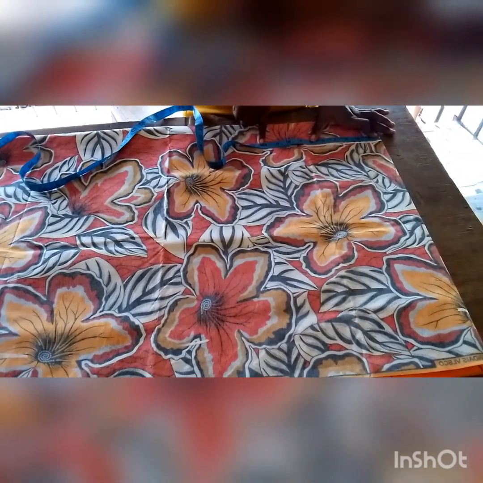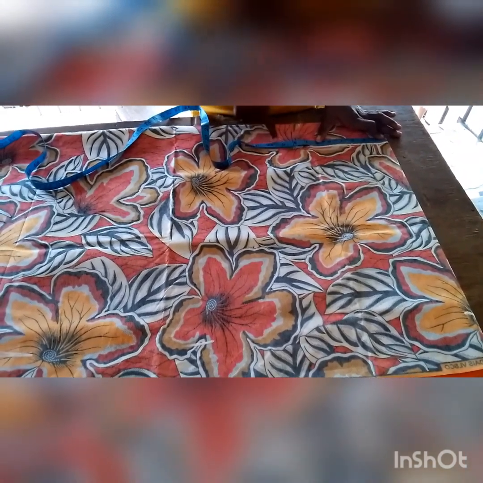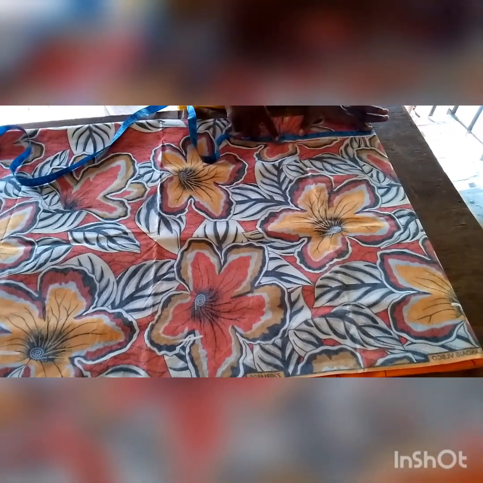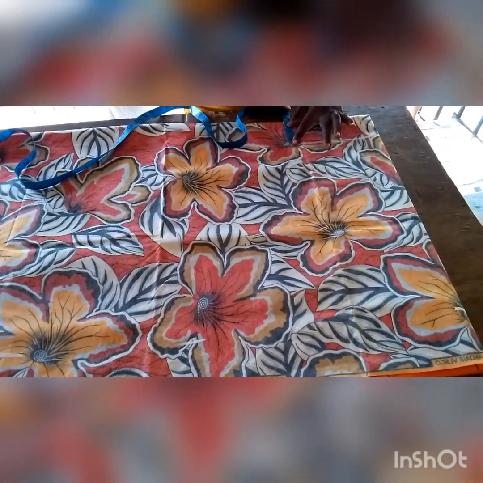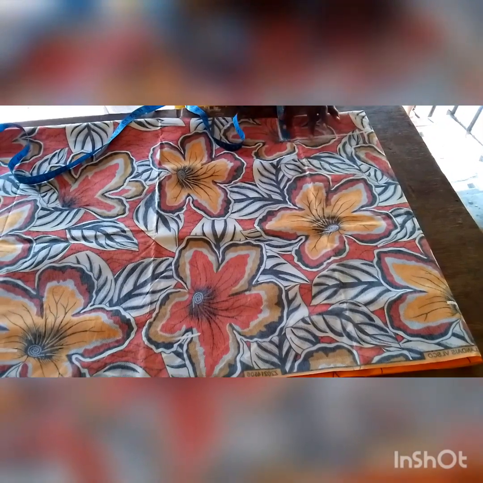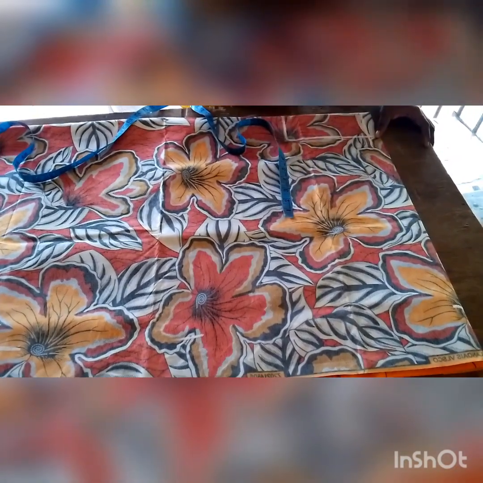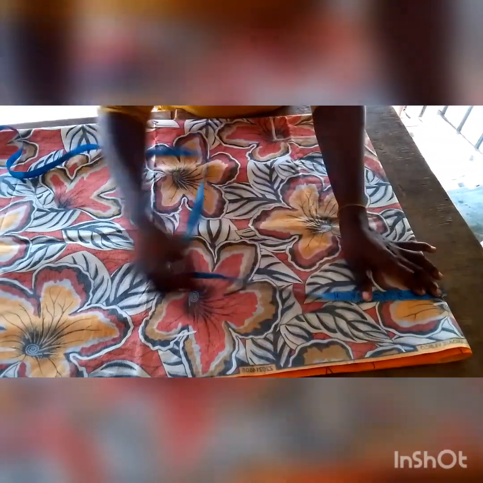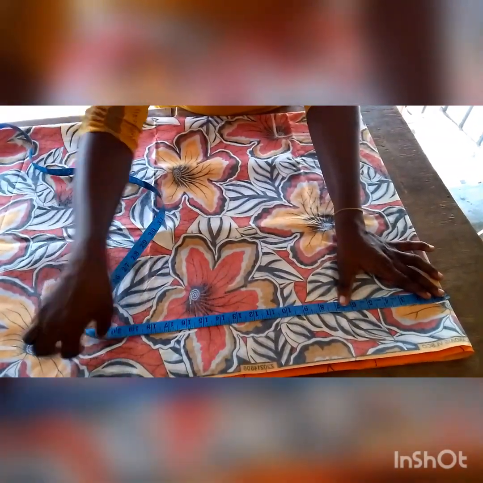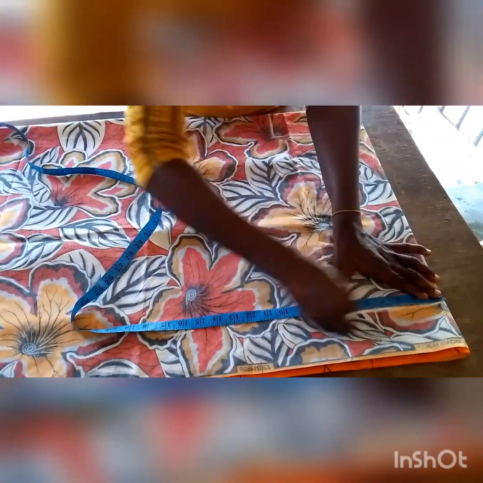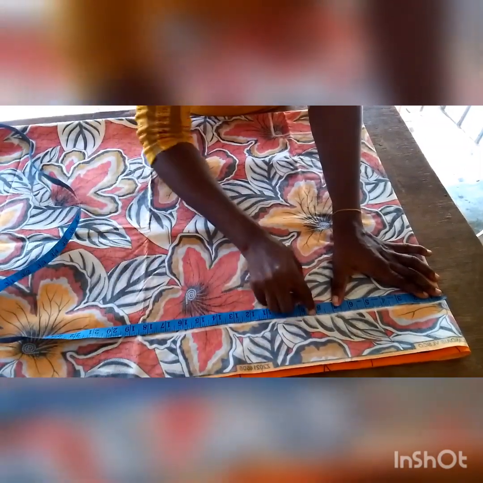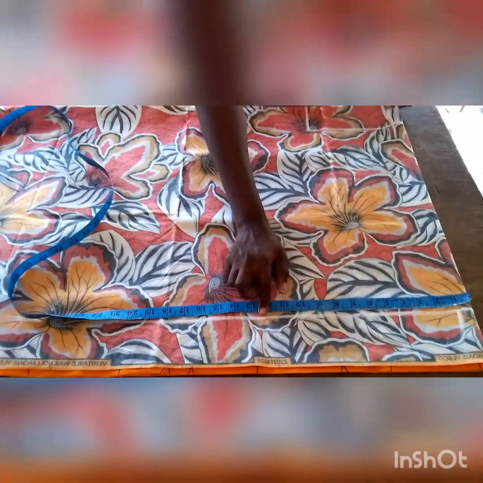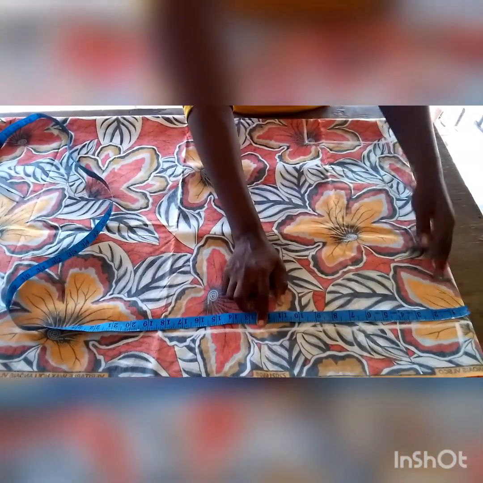Okay, so for the depth, I'll be using 1 inch for the depth at the back, while I'll be using 8 inches for the depth at the front. That one can be deeper than that if that's how you want it. Okay, so now I have 3 by 1 and 3 by 8. Then I'm going to mark 1 inch for my shoulder slope. Then the round sleeve too on that same line, which is where I have my 19.5 inches.